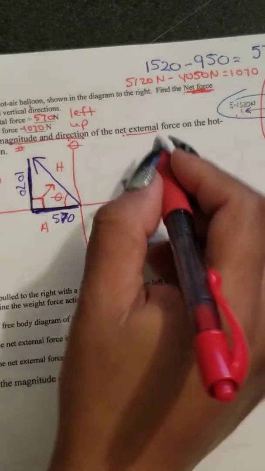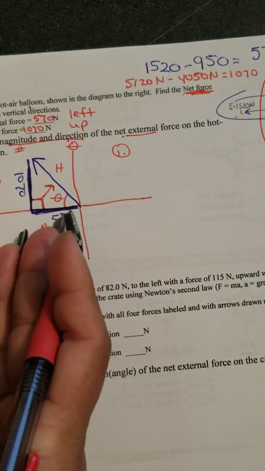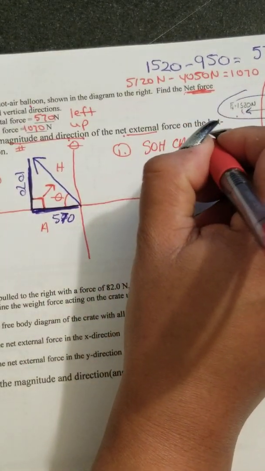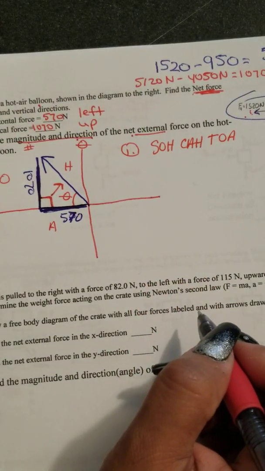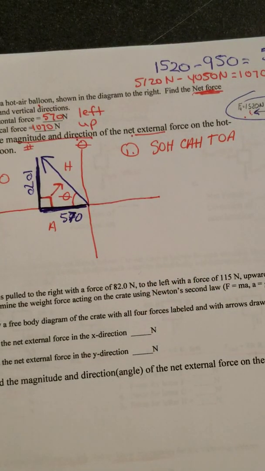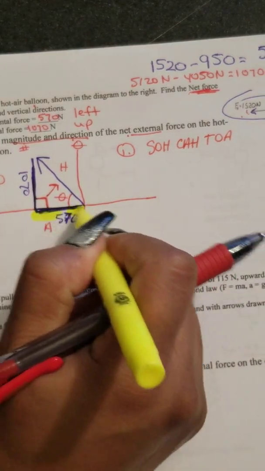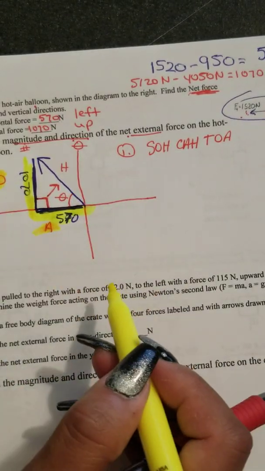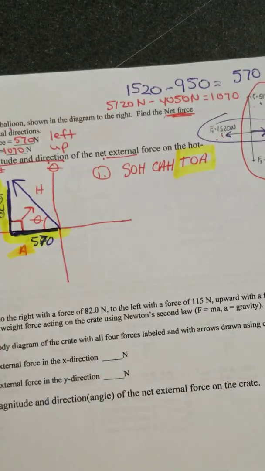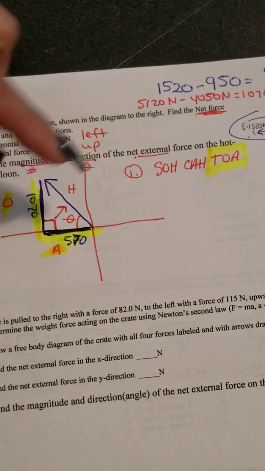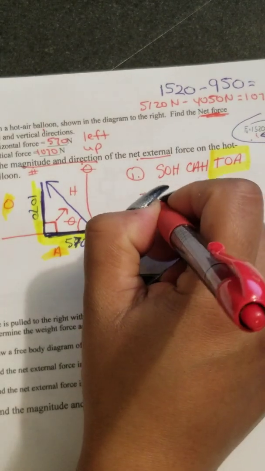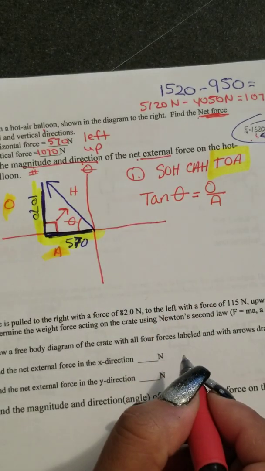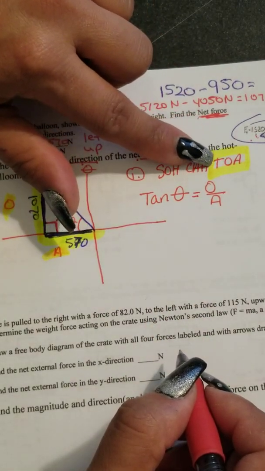Okay, step number 1, that's just me, I like to start off and find that theta. So I'm going to SOHCAHTOA. Okay, now let's see what I was actually given. Let me get my highlighter out. They gave me this leg, and they gave me this leg, which is the A and the O. Who is A and O? The tan. That's why I'm going to use this equation. So the tan of the theta equals the opposite leg over the adjacent leg. This is like your equation right here.